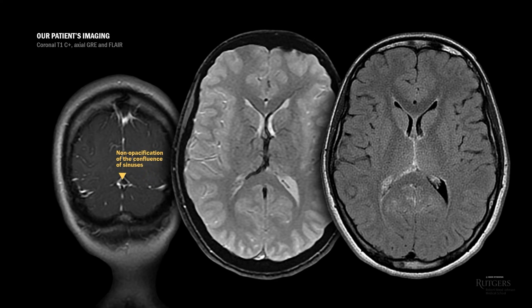If this were a CTV, the sign would be called empty delta. Susceptibility or dark signal on GRE corresponds to the thrombosed venous system. And finally, FLAIR hyperintensity between the thalami corresponds to late subacute thrombosis, extracellular methemoglobin stage. Our patient presented about a week after symptom onset, so the timing fits.